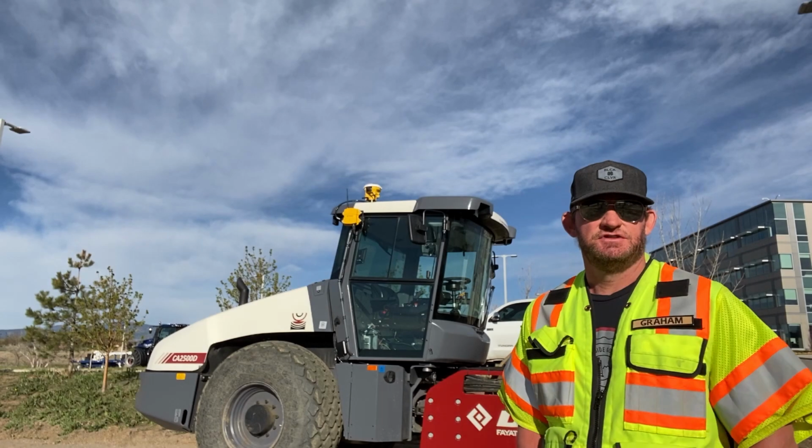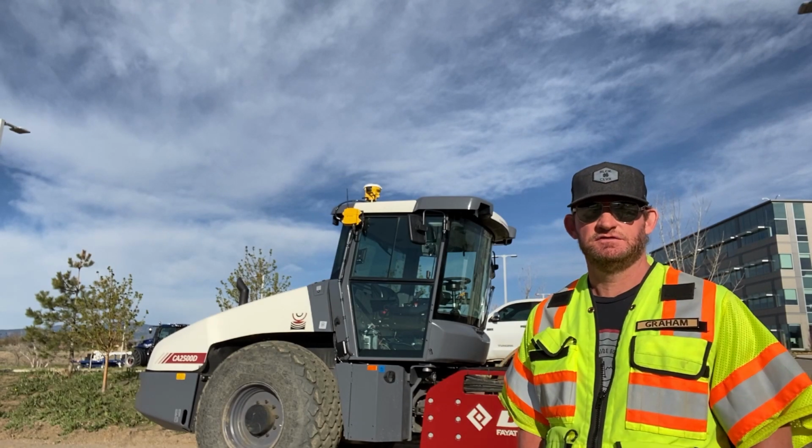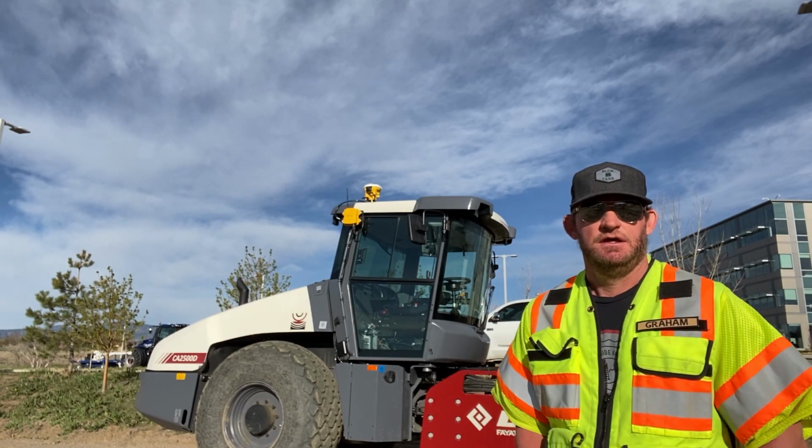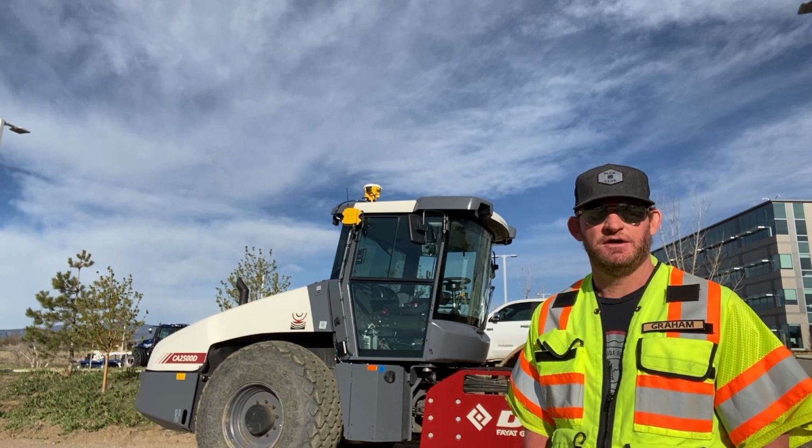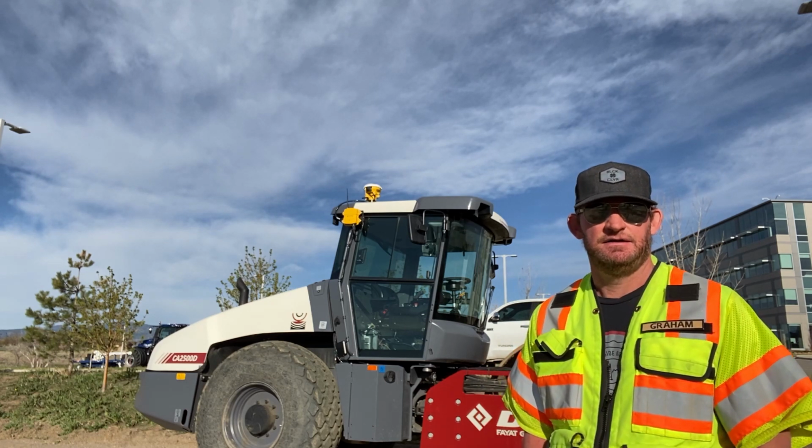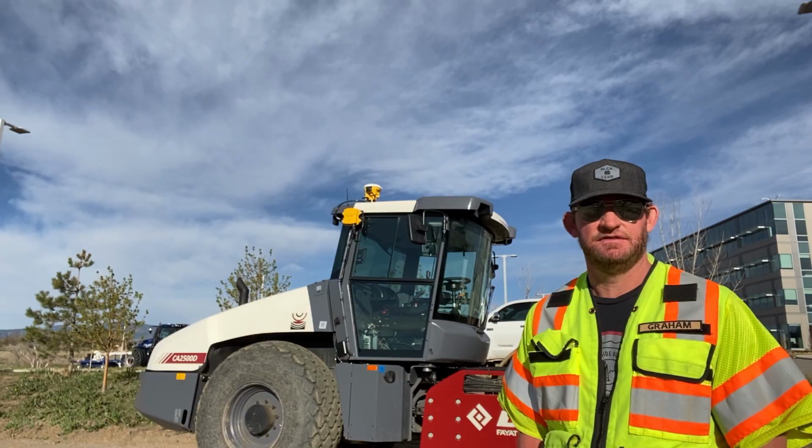All right, guys, with the introduction of Earthworks 2.4, which now supports soil compactors, I'm going to do a quick video showing you how to get a VETA file out of Earthworks and into the VETA software.